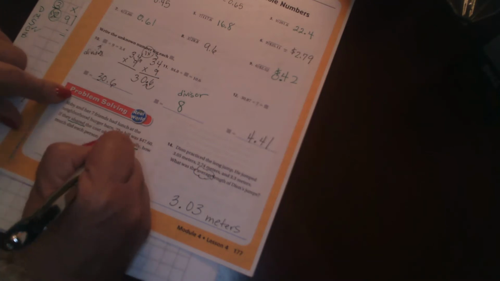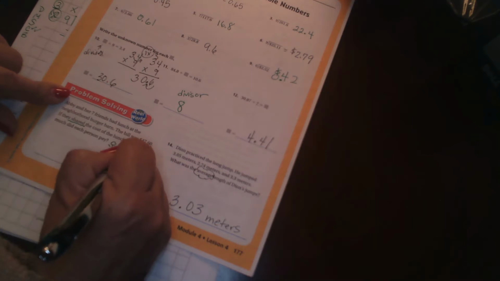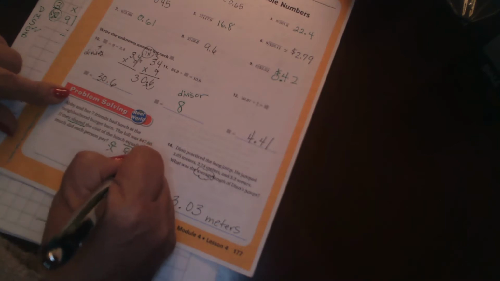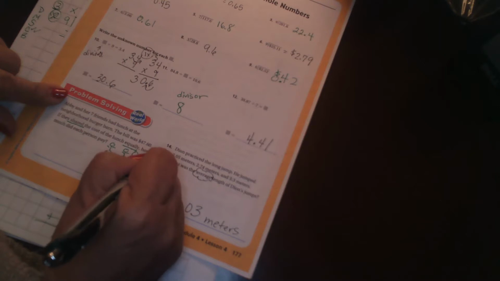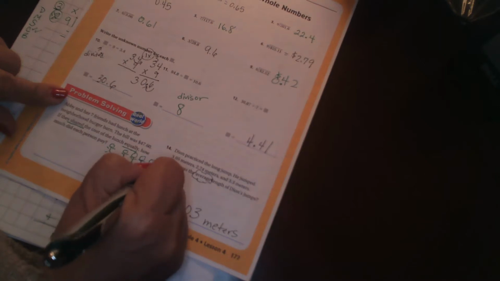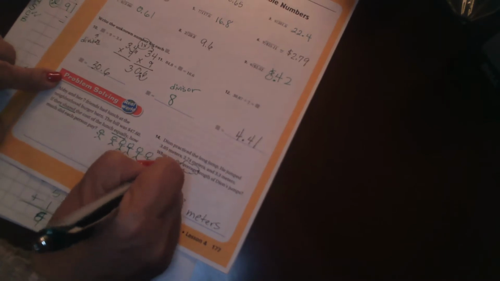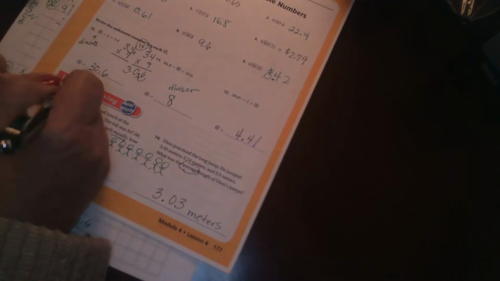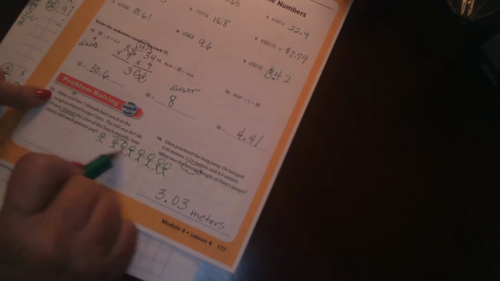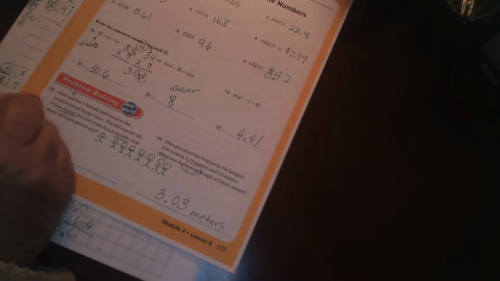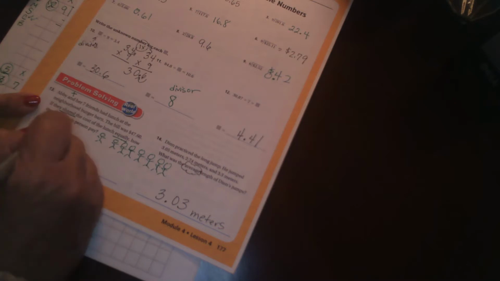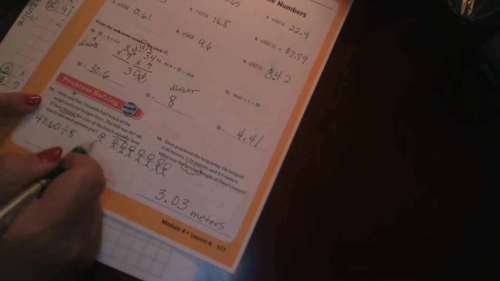So there's Abby and then her 7 friends. 1, 2, 3, 4, 5, 6, and 7. So how many total people are there? And if you get this confused, remember it's Abby and it's plus. So if you get this part confused, remember you can draw pictures. Nothing stops you from drawing it. So this is 7, and so there's 8, a total of 8 people. So my equation then is going to be $47.60 divided by 8 because they shared it equally.